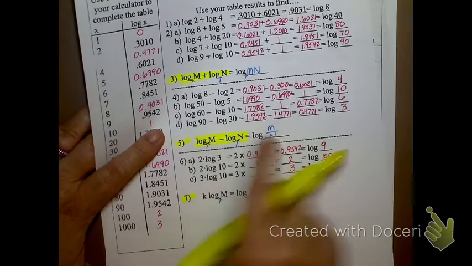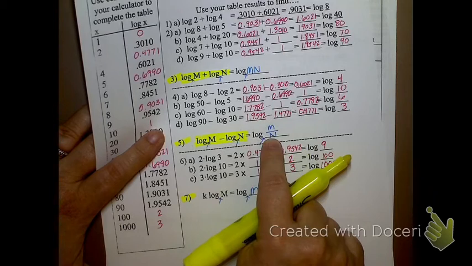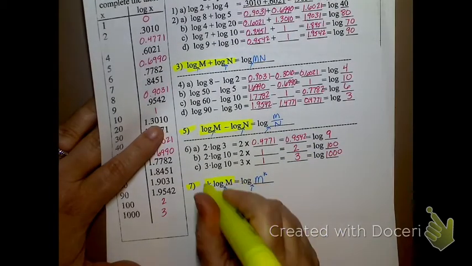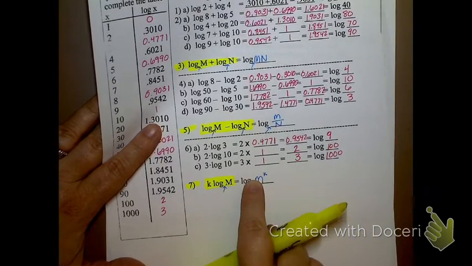Our second rule said that if you are subtracting two logs, you end up dividing them. And this is the expanded side. This is the condensed side. Get the idea? Down here, it's a little tricky because they're both single logs, but this would be your expanded side. This would be your condensed side.